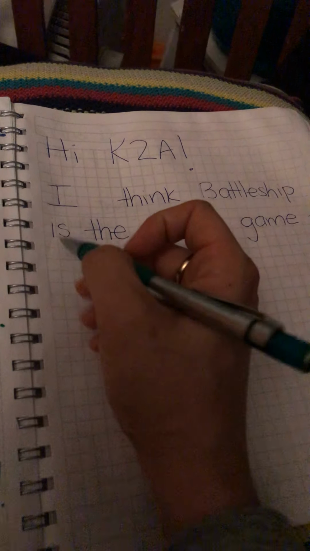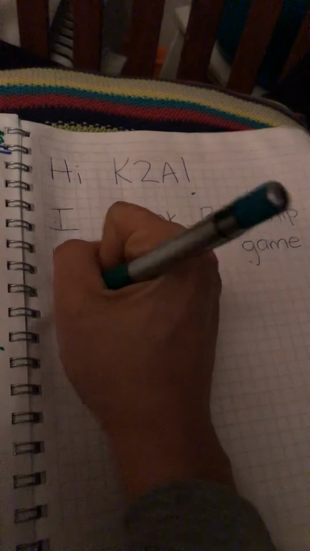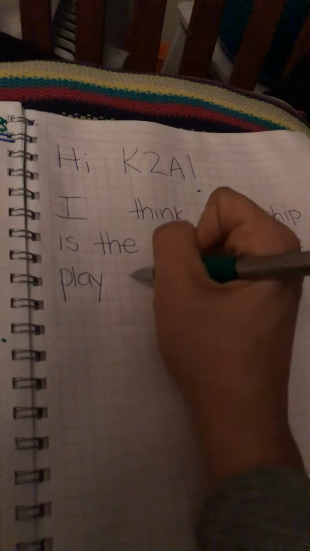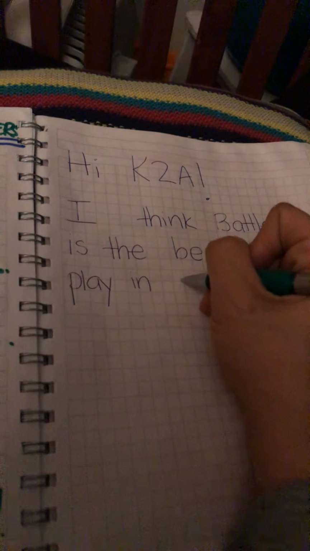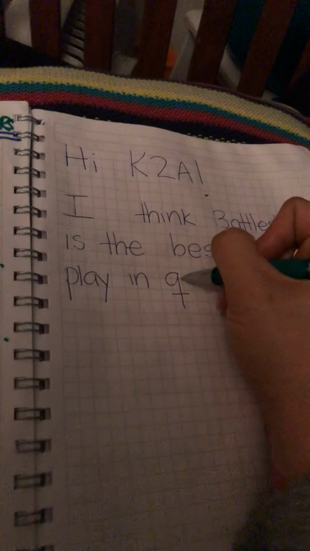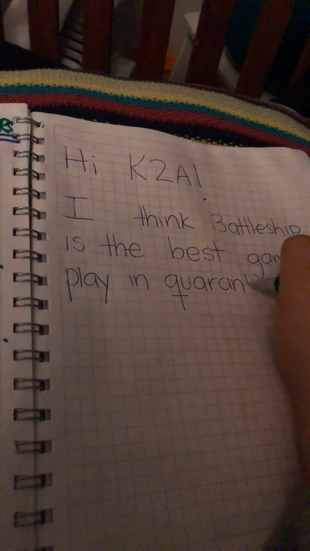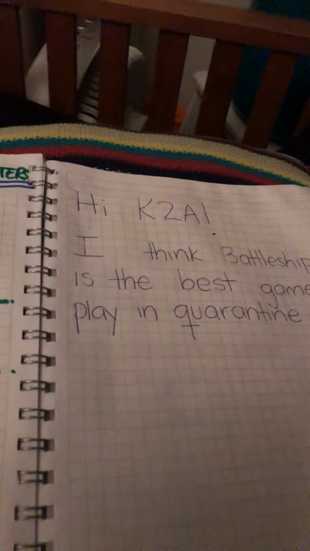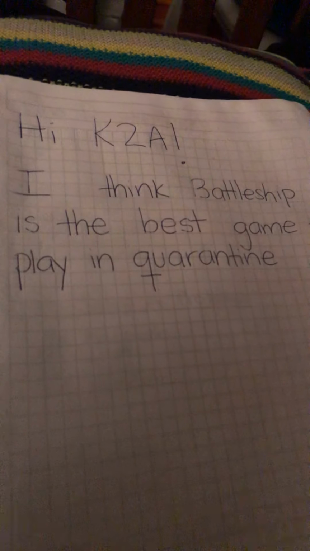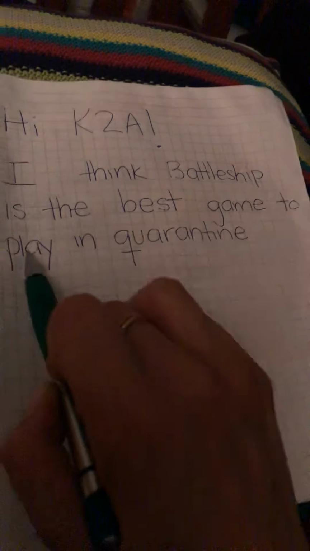I don't have any more space, so I'm going to go back to the beginning and down to the next row. I think Battleship is the best game to play in quarantine. Ooh, that's a big word. Like Miss Mariana's, remember from the ABC movie? Quarantine. Okay. Remember, just sound out the word and write down what you hear. So I think Battleship is the best game to play in quarantine. Okay.